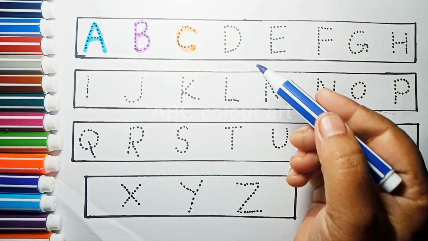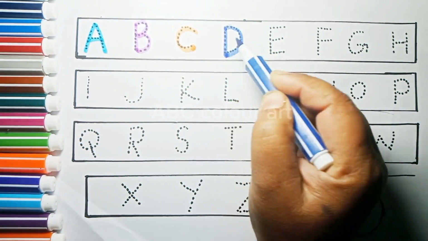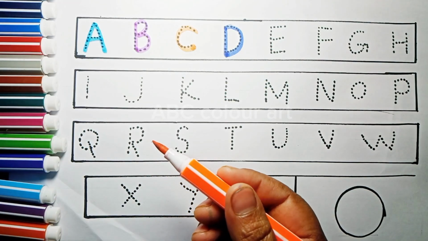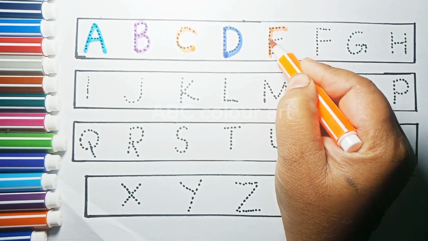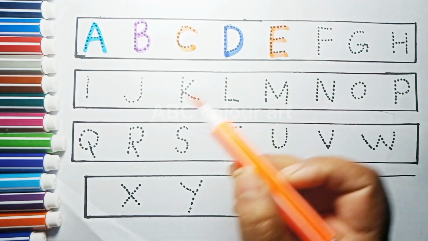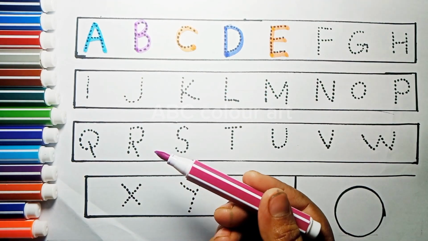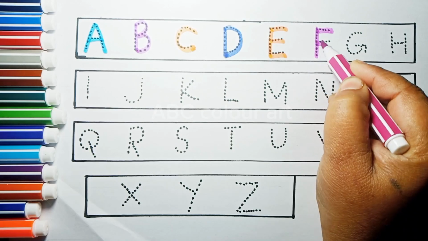Blue color. Capital D for duck. Orange color. Capital E for elephant. Magenta color. Capital F for frog.